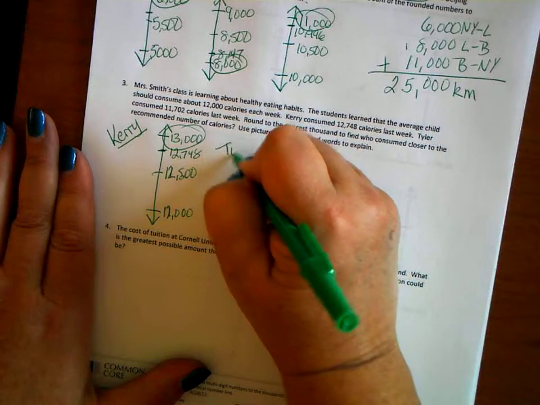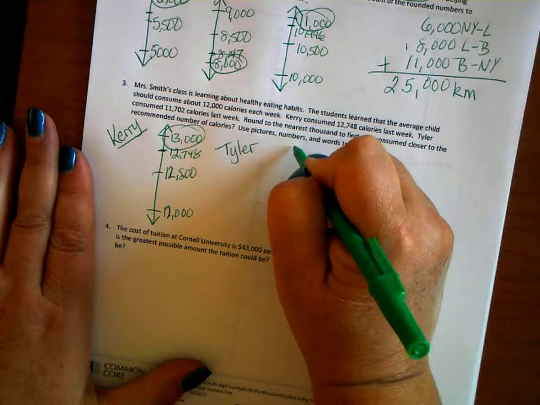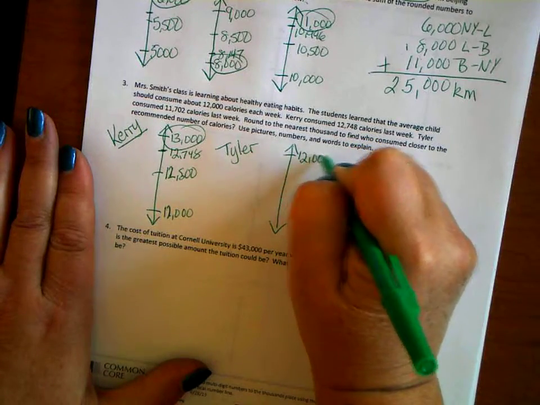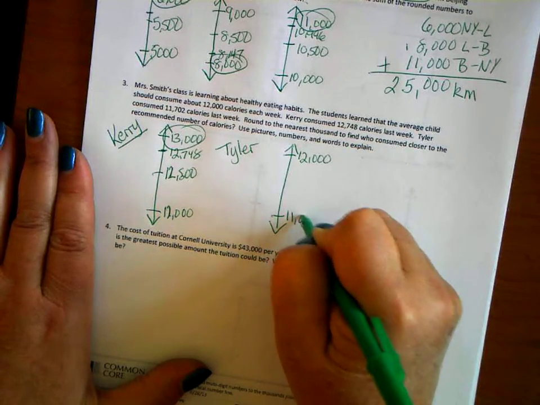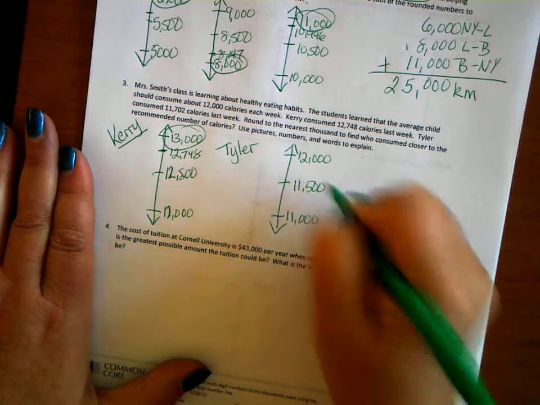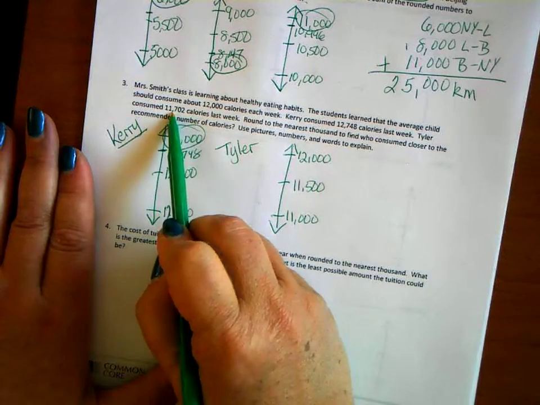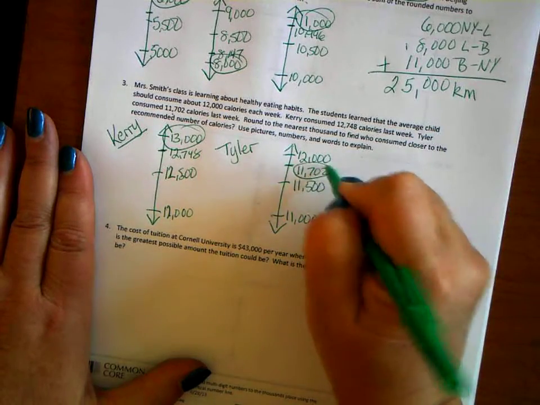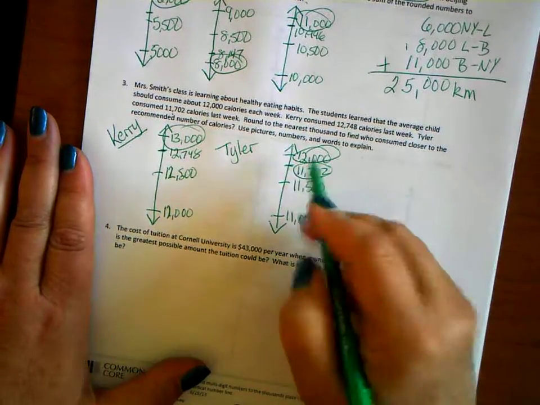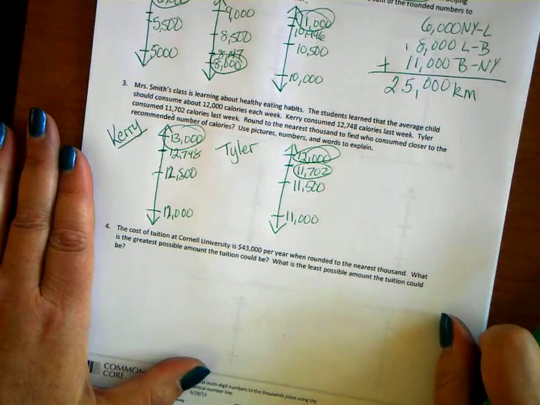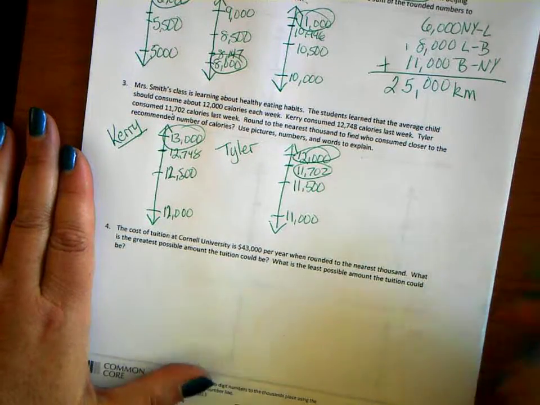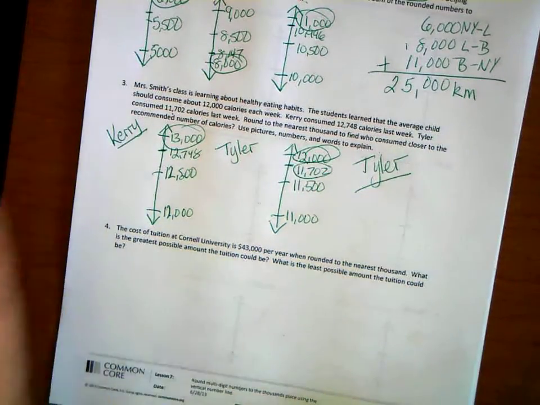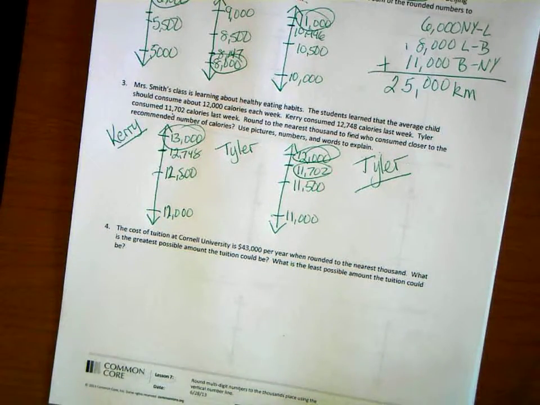And we have Tyler. And here we have 12,000 at the top of this line. And 11,000. 11,500 in the middle. Tyler ate 11,702. Closer to 12,000. Who ate closer to the recommended number of calories? Tyler. Okay, so Tyler ate closer to the recommended calories.